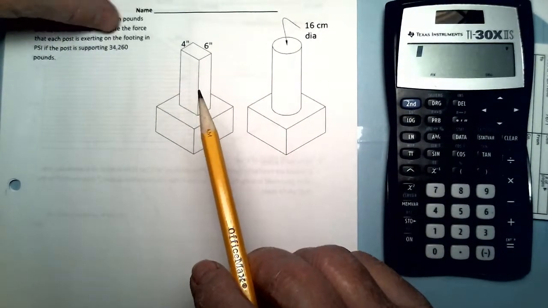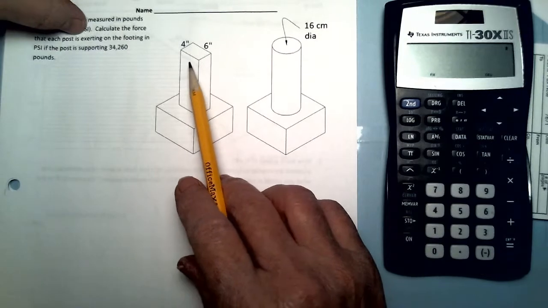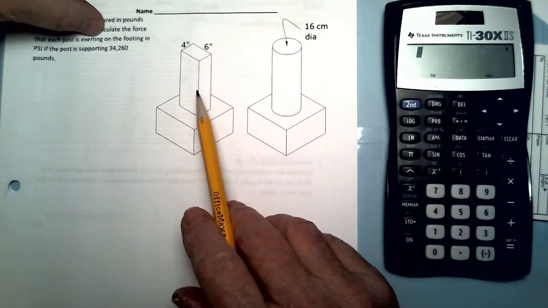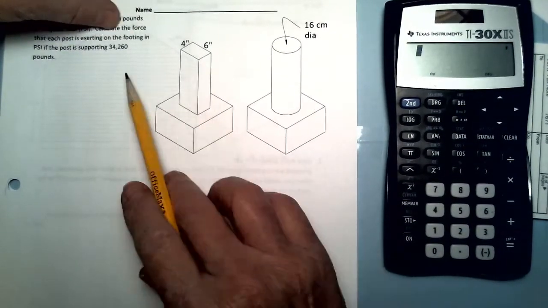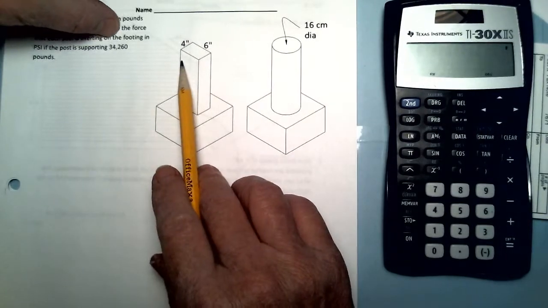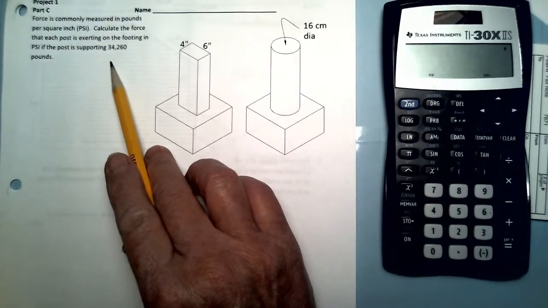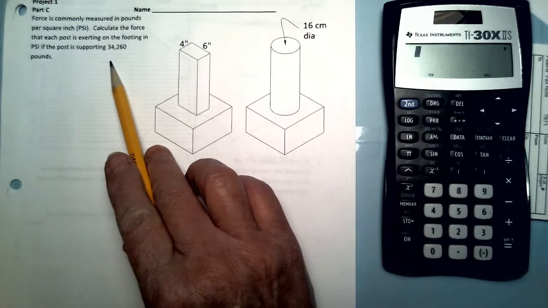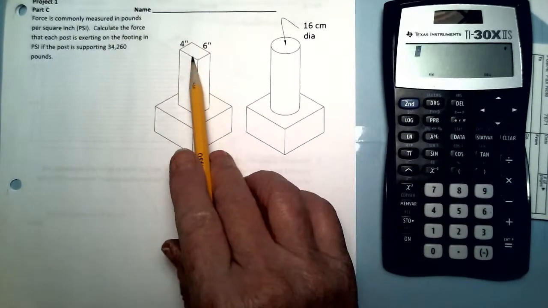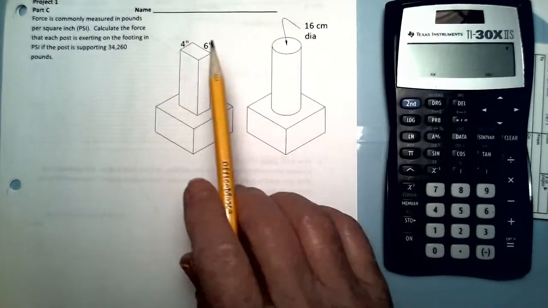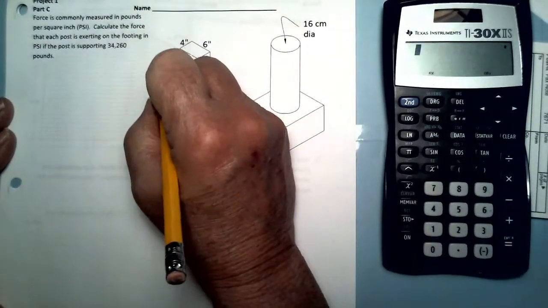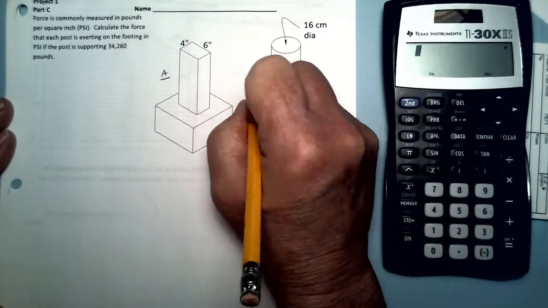So calculate the force that each post is exerting on the footing in psi if the post is supporting that much weight, 34,260 pounds. That's how much is coming down on this post. So there are two problems that we're going to do. We'll call this one A and we'll call this one B.